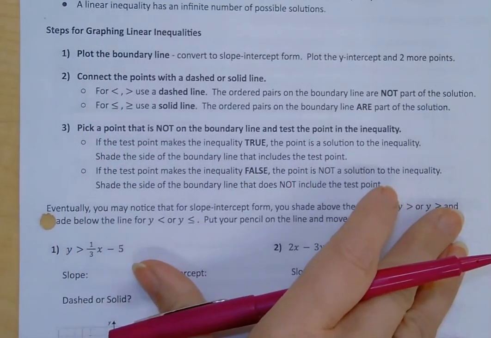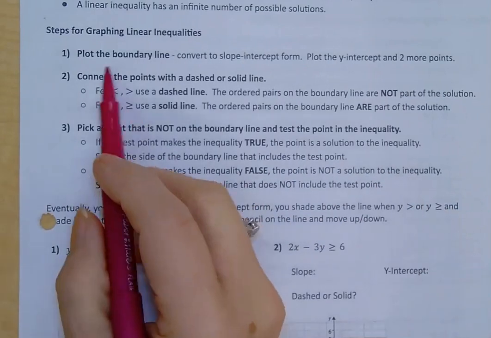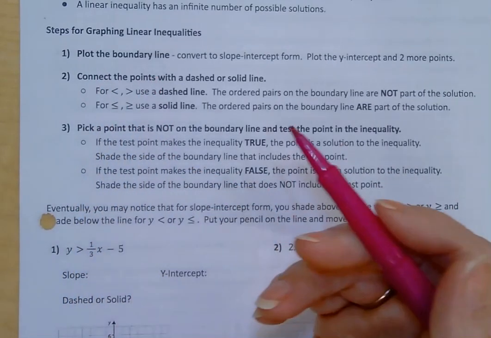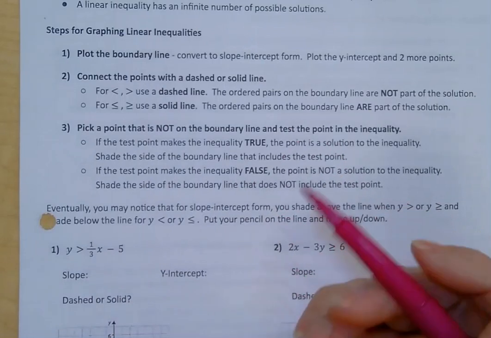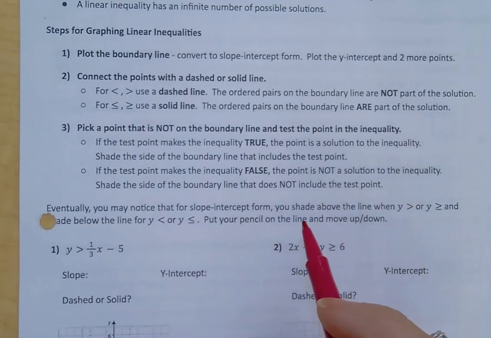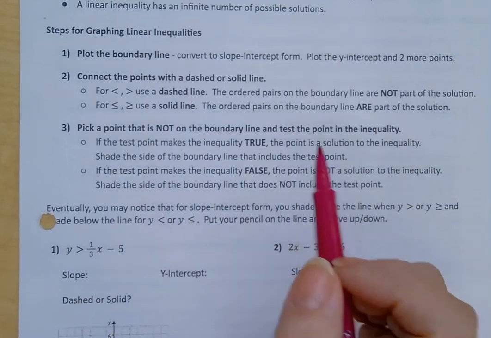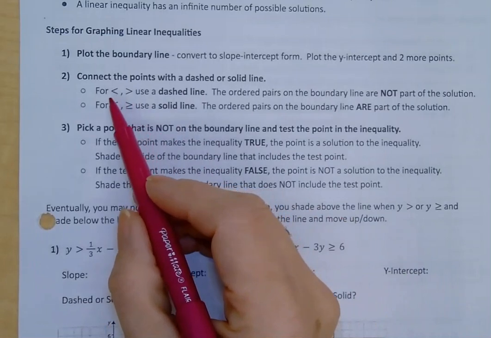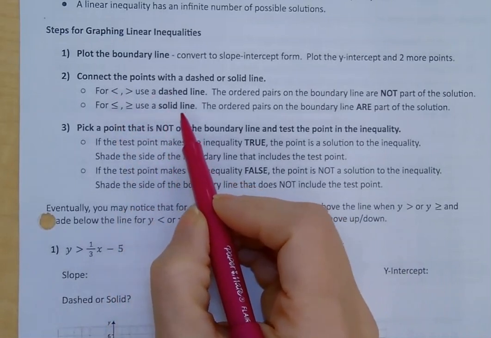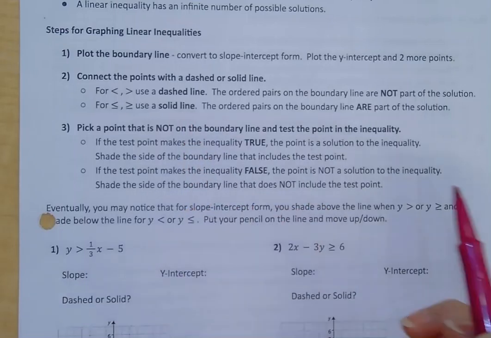When we want to graph a linear inequality, what we're going to do is plot the boundary line. That's what we're going to call this. We're going to imagine what line we would have if it were an equation. We're going to plot that boundary line, and then make a decision about whether we're using a dashed line or a solid line. This is similar to using an open circle or a closed circle when you're talking about inequalities.